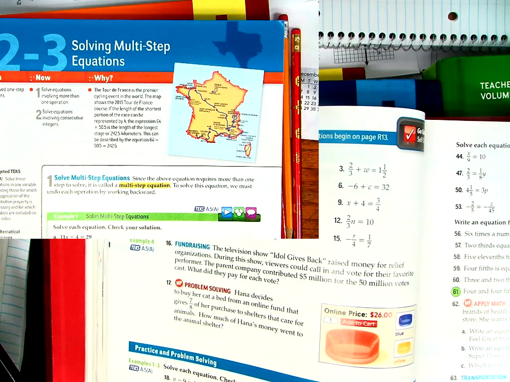Because now, multi-step equations. Yes! Woo! Ain't nothing gonna get you going in the morning like a good old multi-step equation. Say it with me, Alyssa. Yeehaw! Come on, Alyssa. Yeehaw! If you will, Ethan will. Yeehaw!